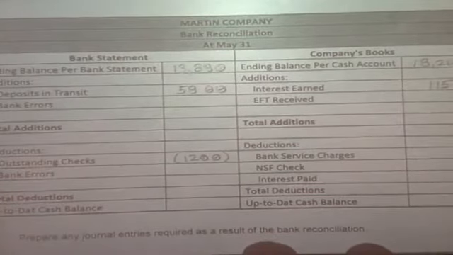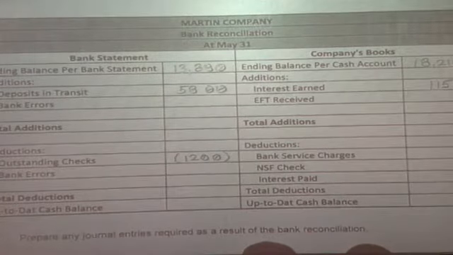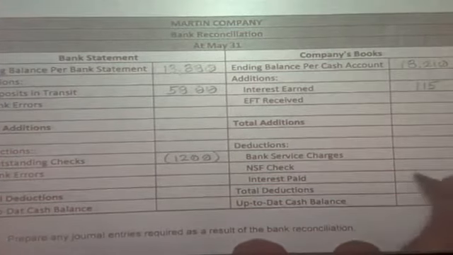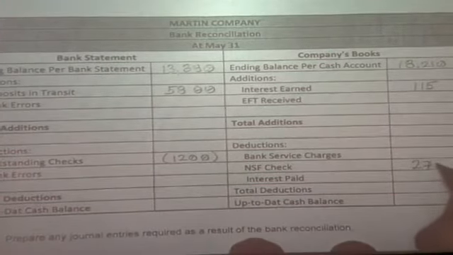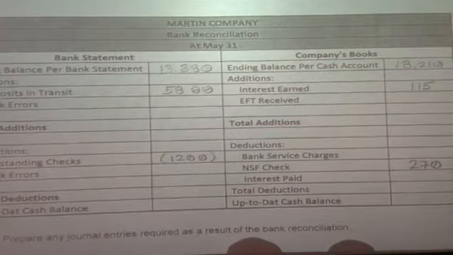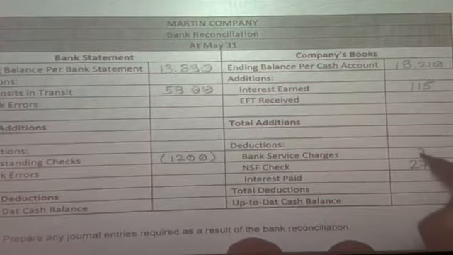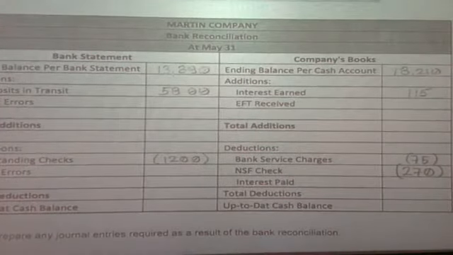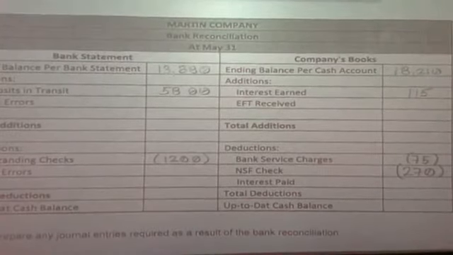We're going to look to see if there was any EFTs received, which there were not. We had an NSF check that was $270. And we have a service charge of $75. These are reductions. We're going to total these up, and then I will give you the amounts.